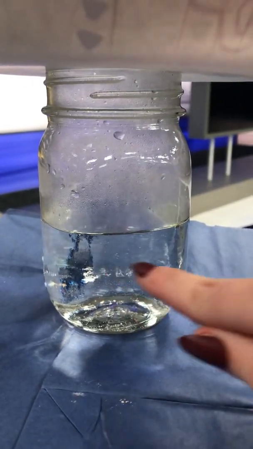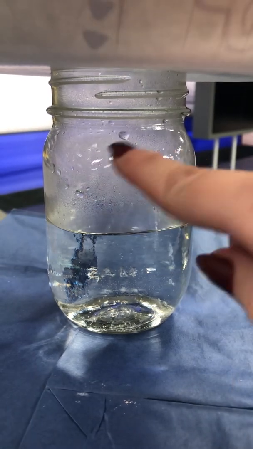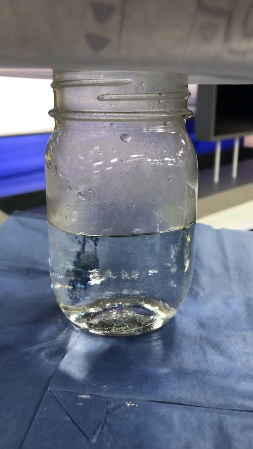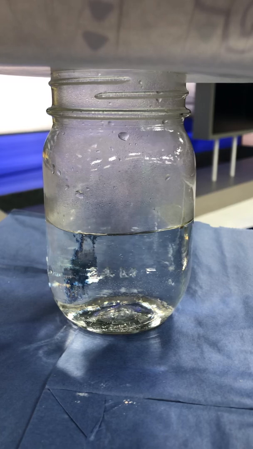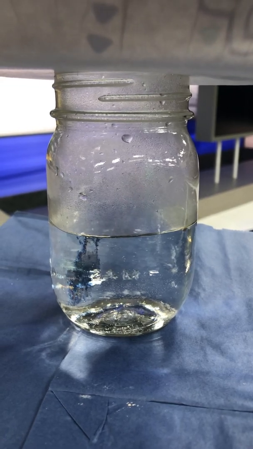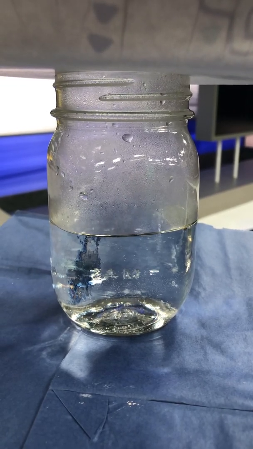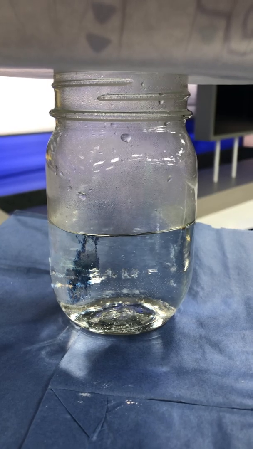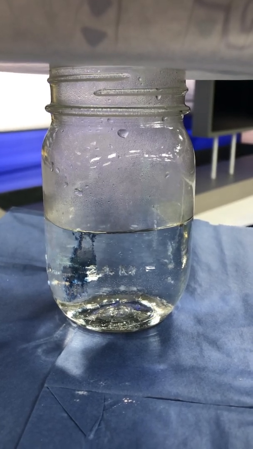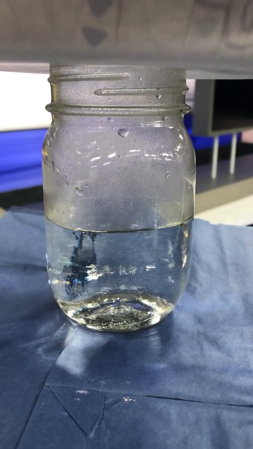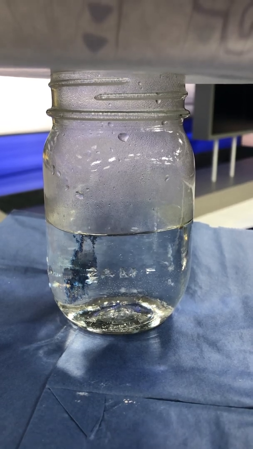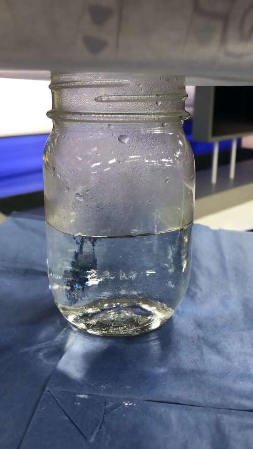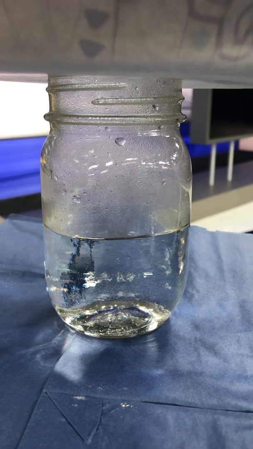Obviously we have liquid water here in the bottom, but you can see how it's kind of foggy. It almost looks like a cloud here at the top of the jar. That's because the water is so warm, some of it evaporated into water vapor, the gaseous form of liquid water. When it evaporates, that warm air rises to the top of the jar where it's trapped by our paper plate. So the warm air, the water vapor, is at the top of the jar.